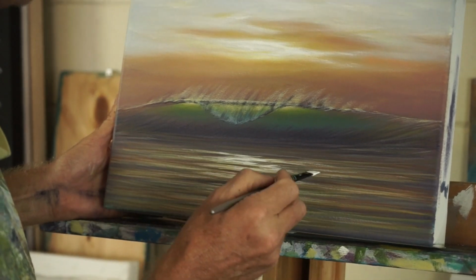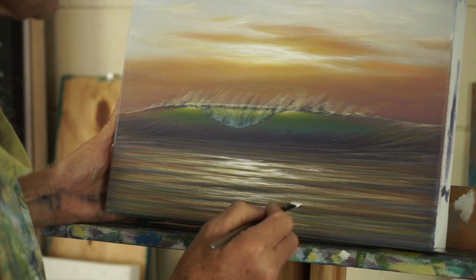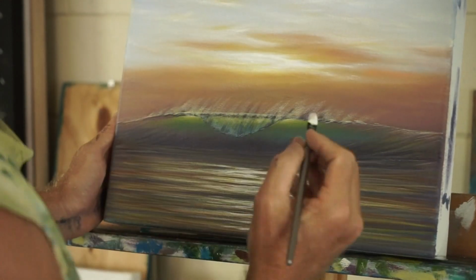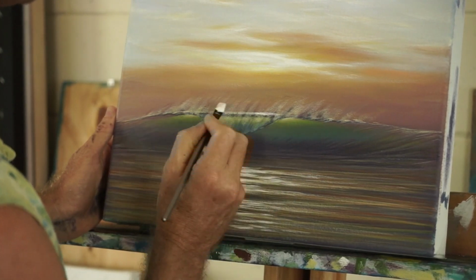It's quite a liney picture, so that hopefully should break some of that up. And we'll just get up there.